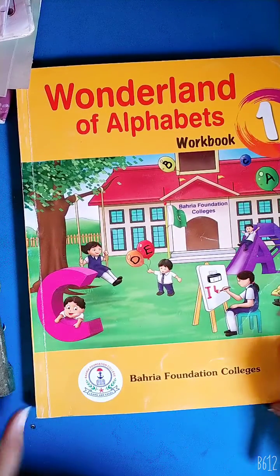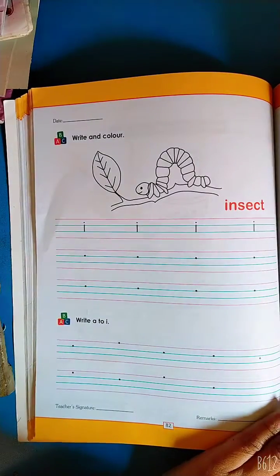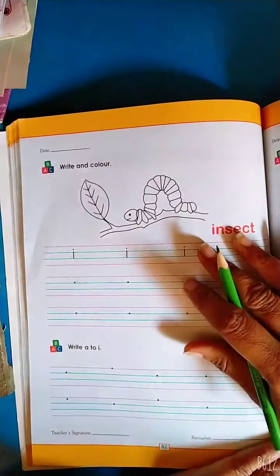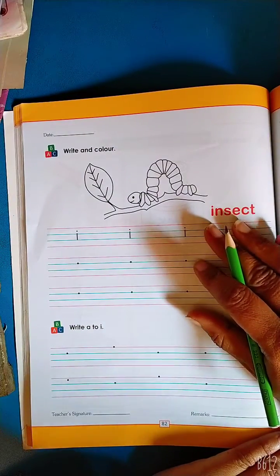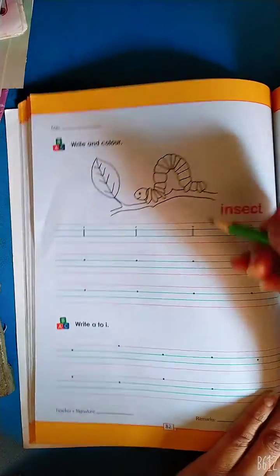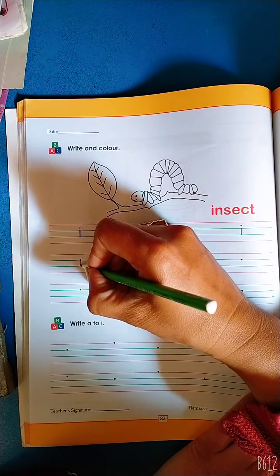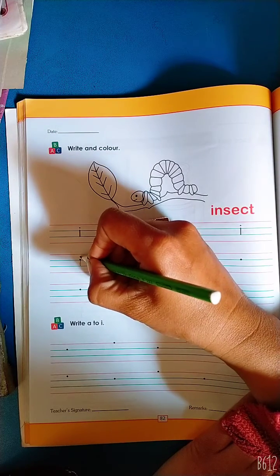This is your workbook, Wonderland of Alphabets. Open your book page number. Write and color, book page number 82 पर है बेटा. Write and color is sound. A, write A. Down is down.